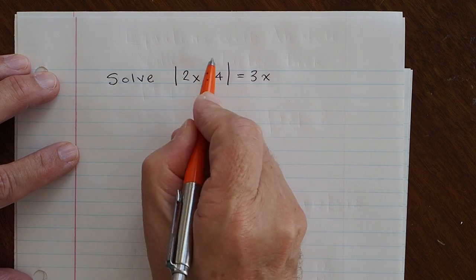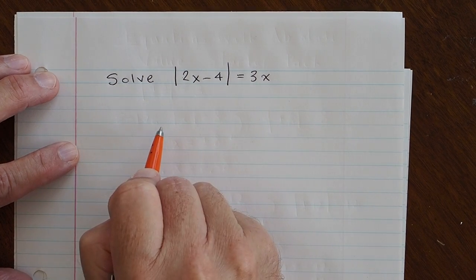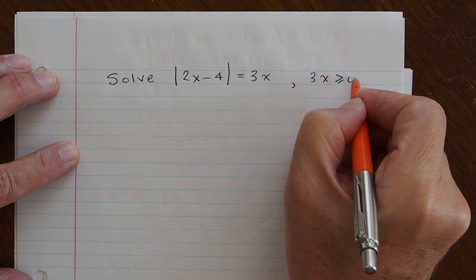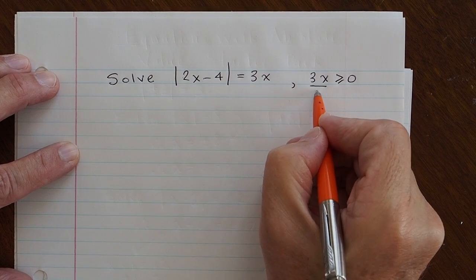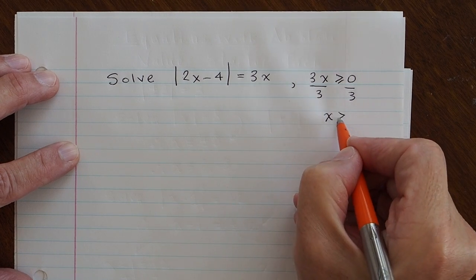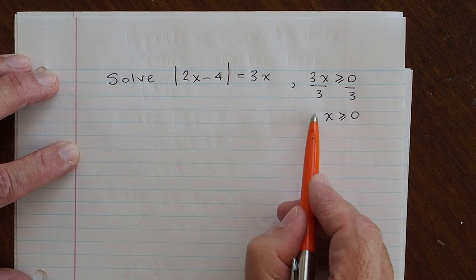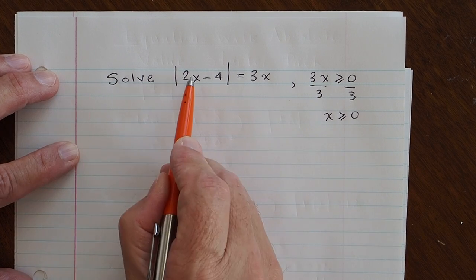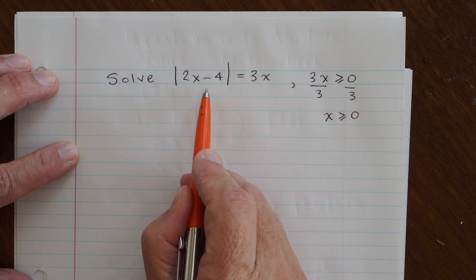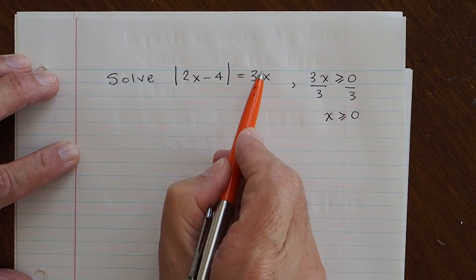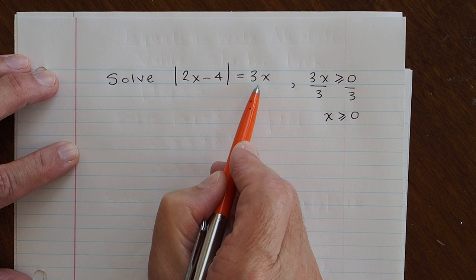This is an absolute value, so this could never be negative. So we should observe that 3x is greater than or equal to 0. Divide both sides by 3, and we get what we call the domain of the solution set. Any potential solutions must come from this set of numbers which are greater than or equal to 0. If our calculations lead us to get a negative number for an answer, we must discount it immediately because the right side must be non-negative.